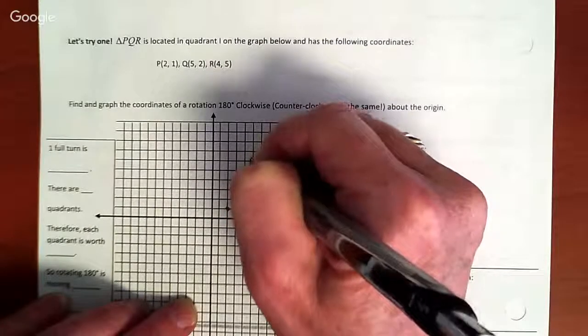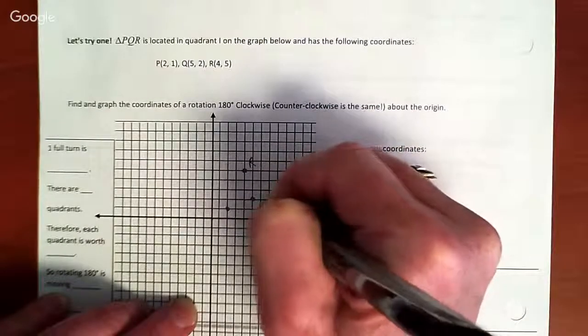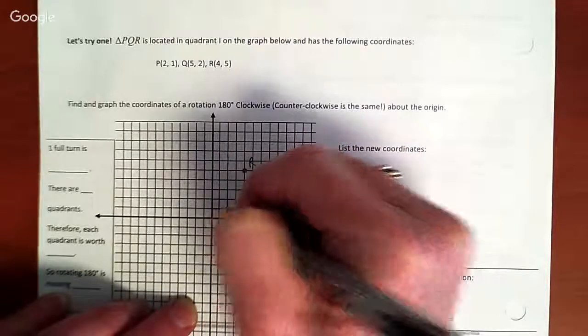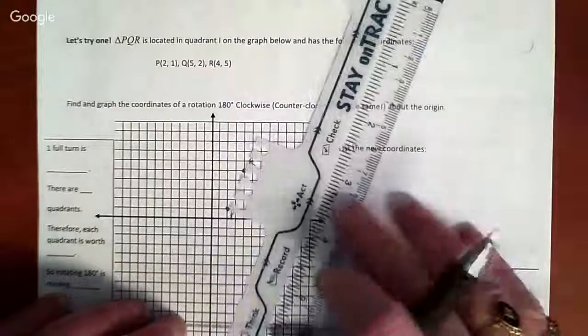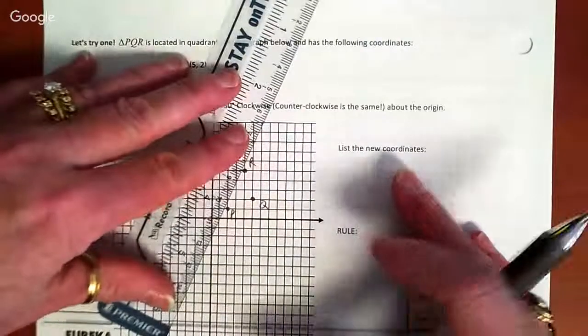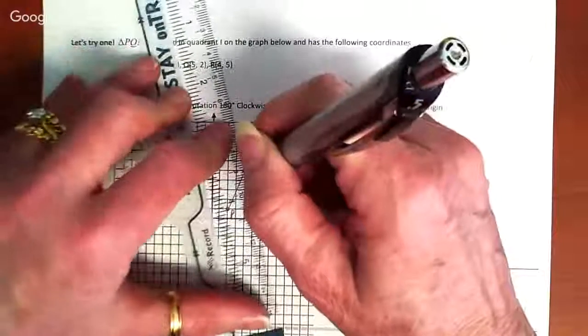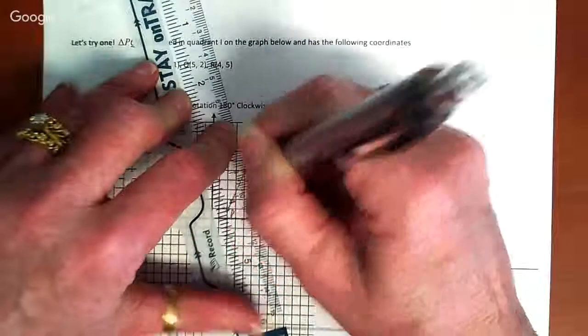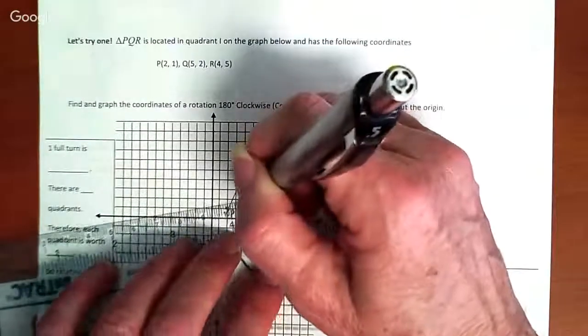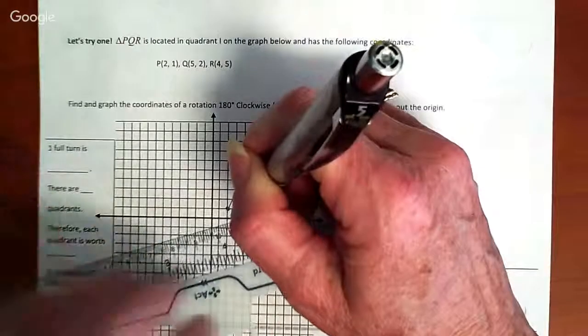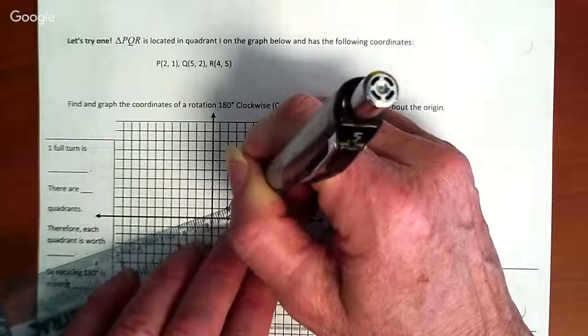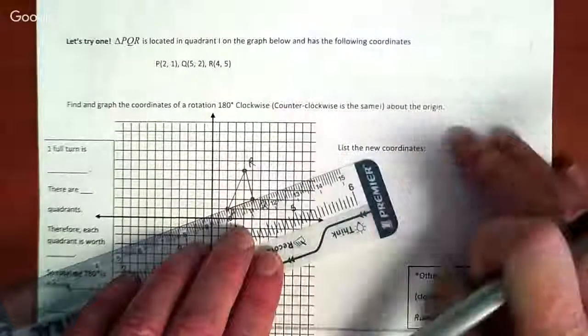So we have R, Q, and P. And let's draw that. As always, you are to use a ruler, ladies and gentlemen. Getting stuck on my paper there. Here's my triangle.